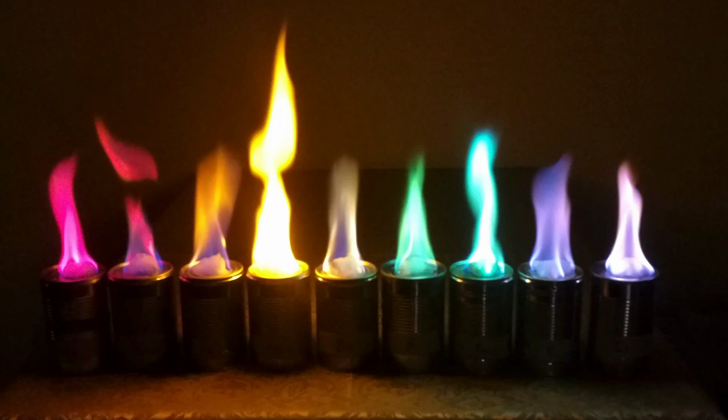A flame test is a procedure used in chemistry to detect the presence of certain elements, primarily metal ions, based on each element's characteristic emission spectrum. The color of flames in general also depends on temperature. See flame color. The test involves introducing a sample of the element or compound to a hot, non-luminous flame and observing the color that results.